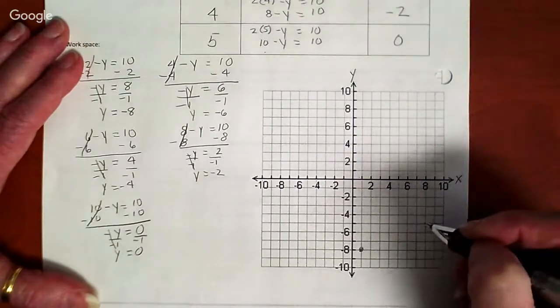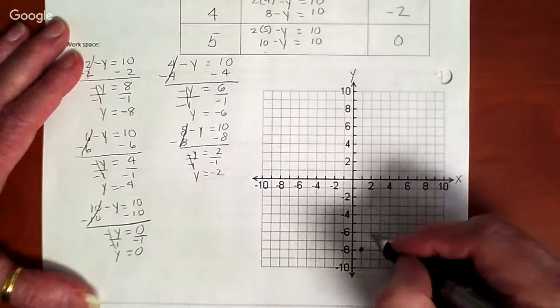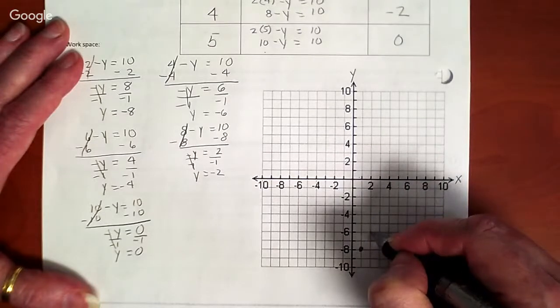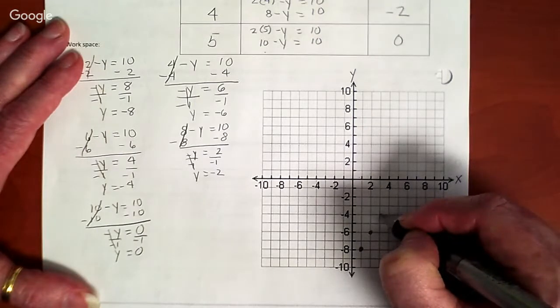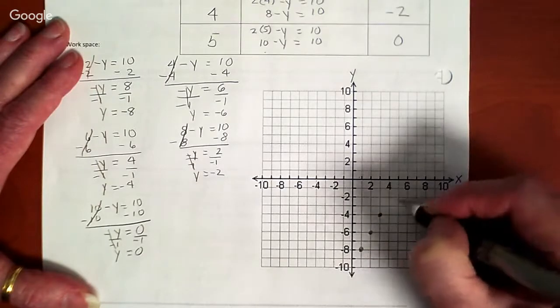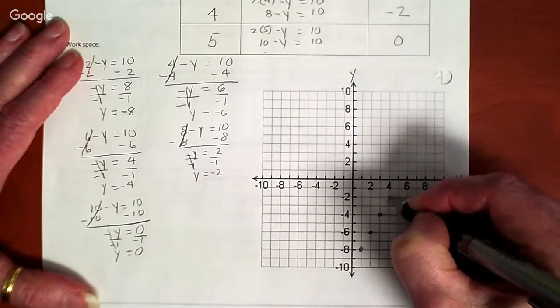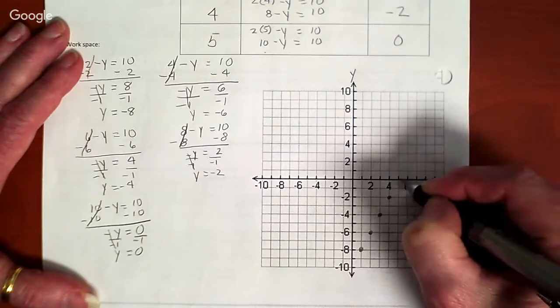We have 2 and negative 6, 3 and negative 4, 4 and negative 2, and 5 and 0.